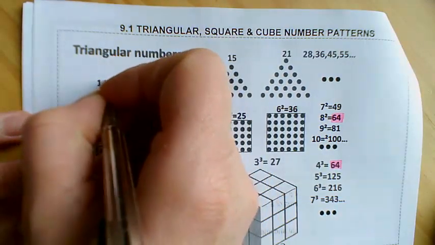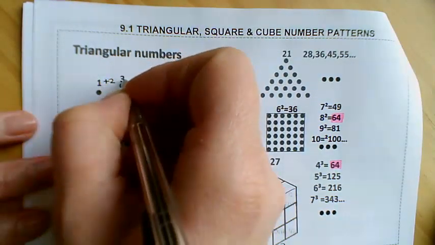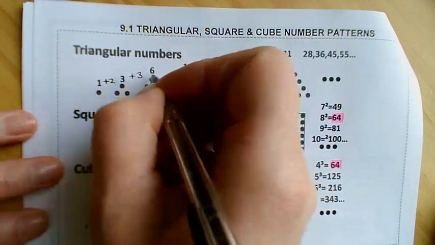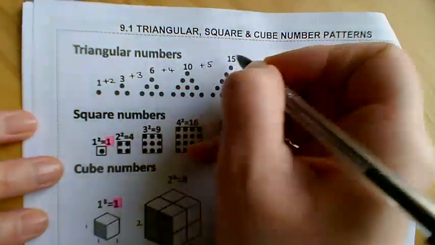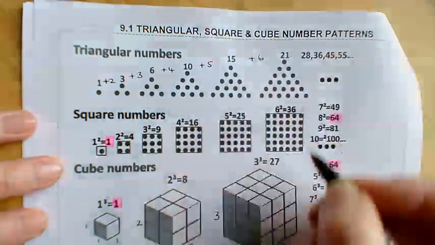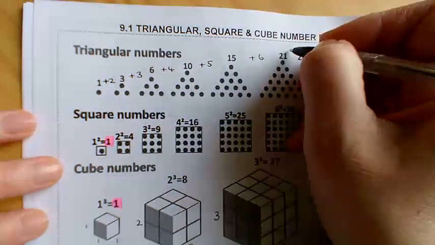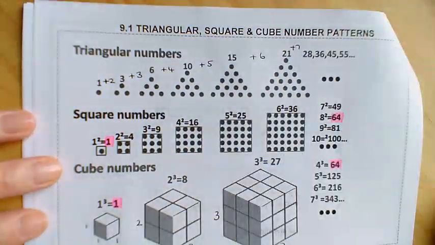So you're doing 1 plus 2 gets you 3, then plus 3 gets you 6, plus 4 gets you 10, plus 5 gets you 15, plus 6 gets you 21, plus 7 gets you 28, and so on.